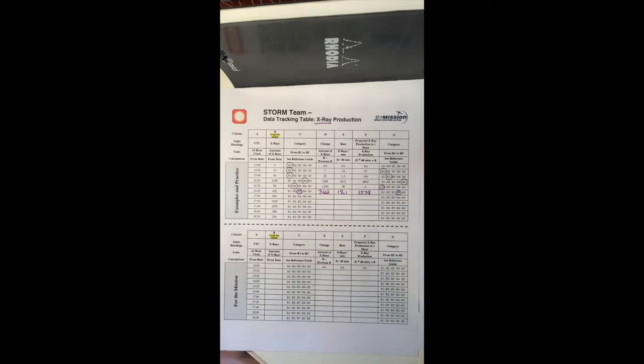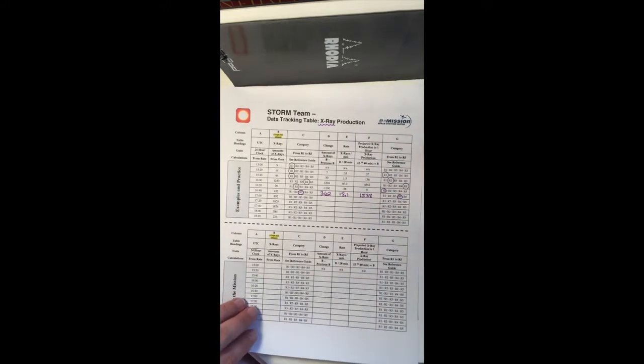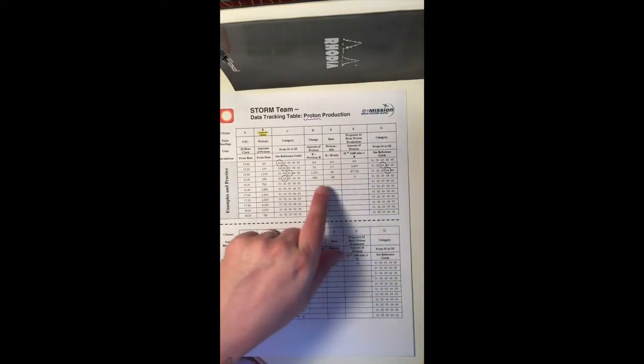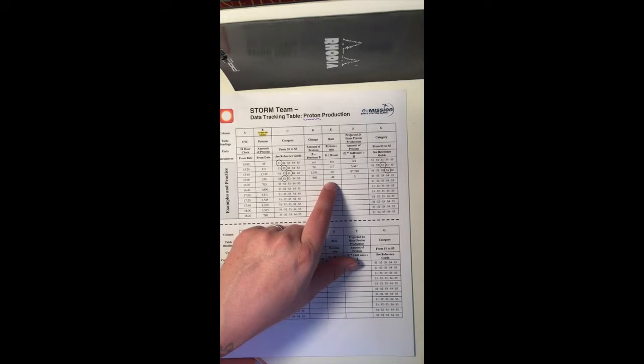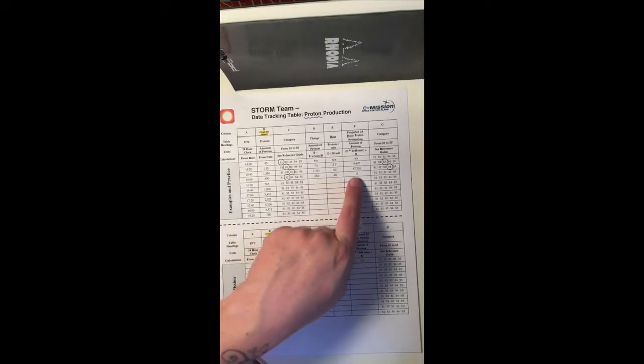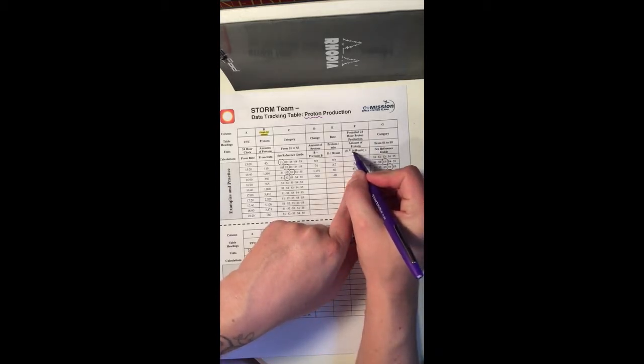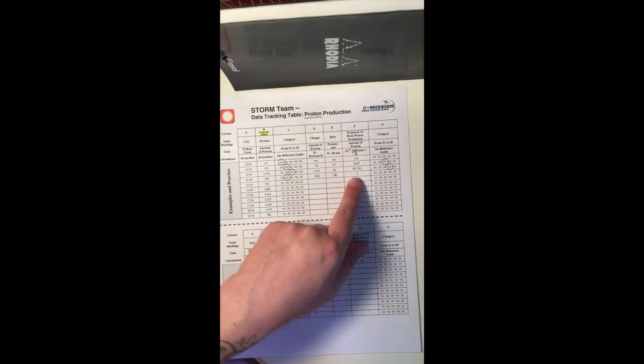All right. Now, one thing I do want to point out, both the X-ray production and the proton production are done very similarly. Keep in mind, you can have some negative numbers as you start to go. The only difference here is this projected one for part F is that instead of 60, it uses 1440. So keep that in mind when you're doing your calculations. That's going to be a slightly different number. But otherwise, the same process applies.